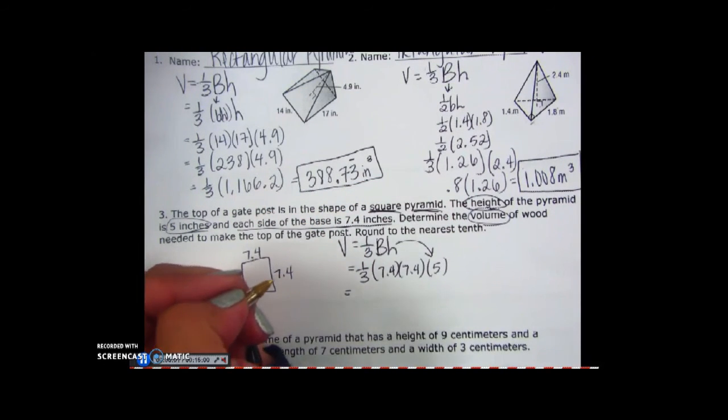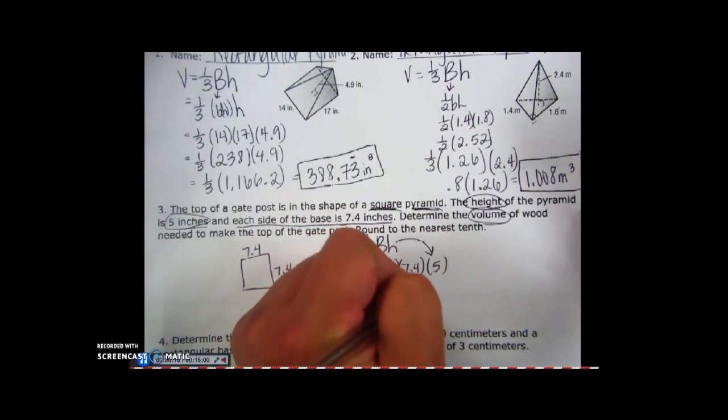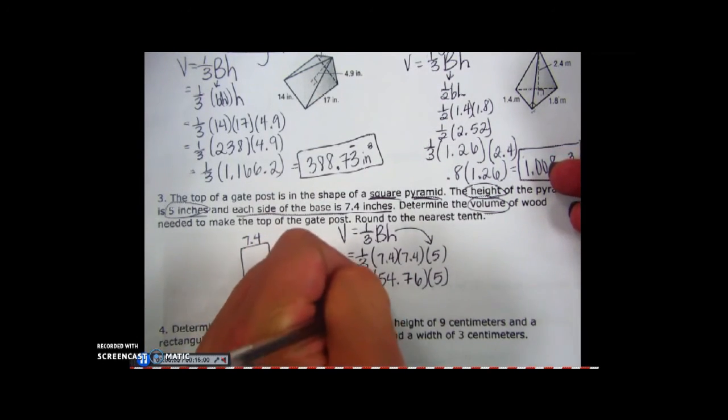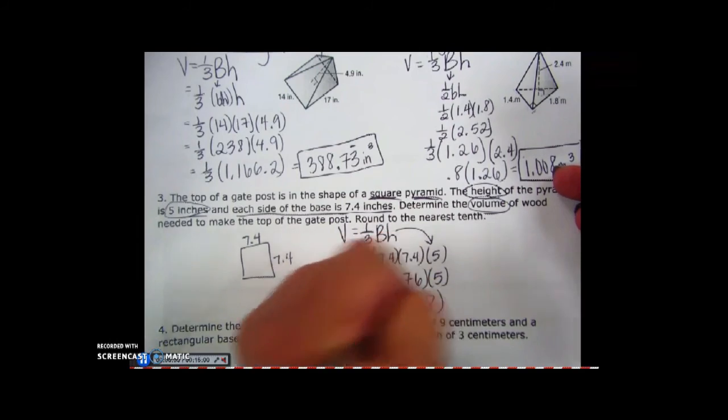I don't think 7.4 is divisible by 3. I know 5 is not, so I'm going to go ahead and do 7.4 times 7.4 first. So we still have our 1/3, and 7.4 times itself gives us 54.76, and then we still have times our 5. Now we can check and see if maybe that 54.76 is divisible by 3, but it doesn't work out very well. So let's just do 54.76 times 5. That means we still have to take 1/3 of it, and 54.76 times 5 is 273.8.